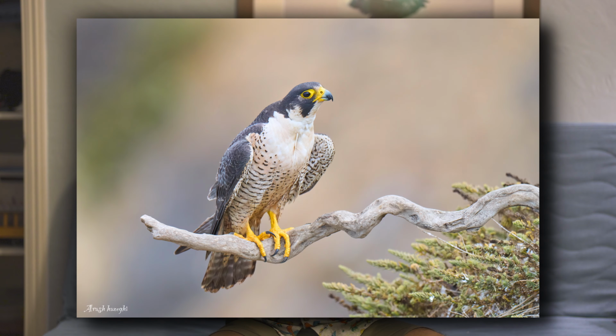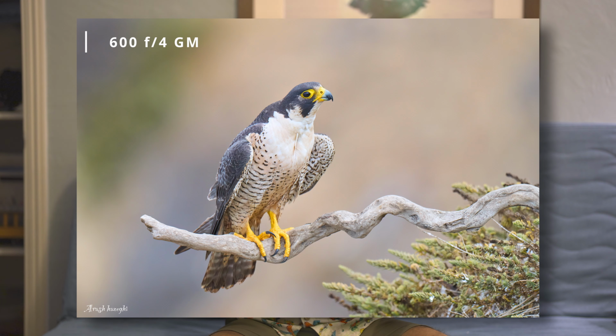You can just aim and photograph at your pleasure. And in that case, the 600 f4 is a better option because, as I mentioned, it's one stop faster. You can drop your ISO, and it's really sharp too. But most of the time there's a mix.